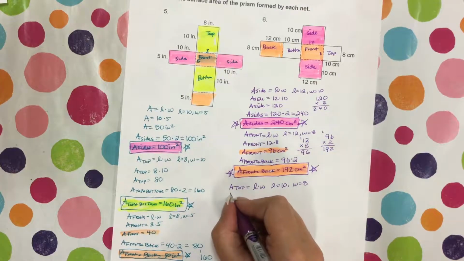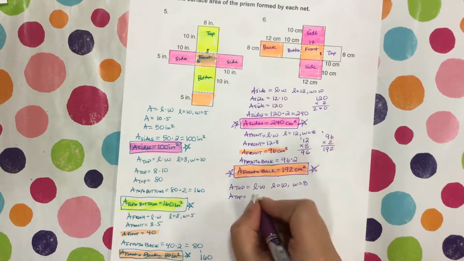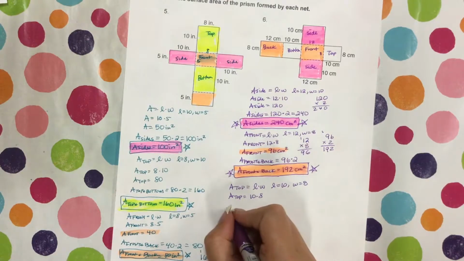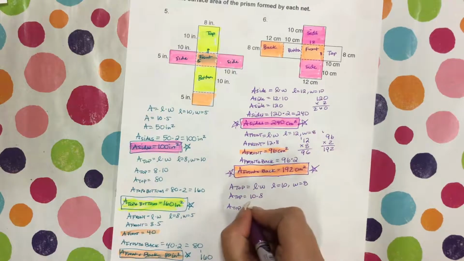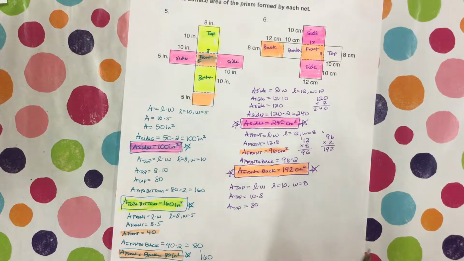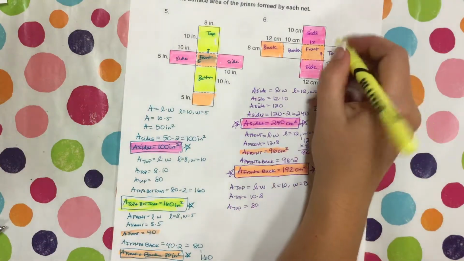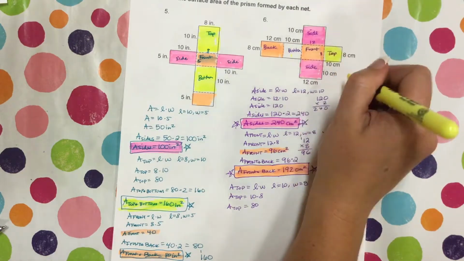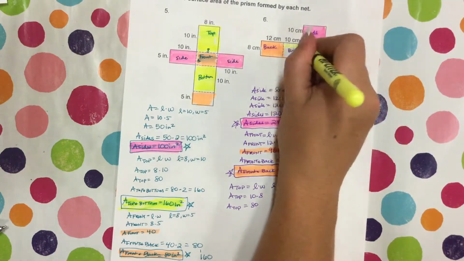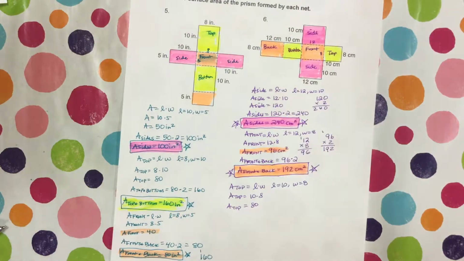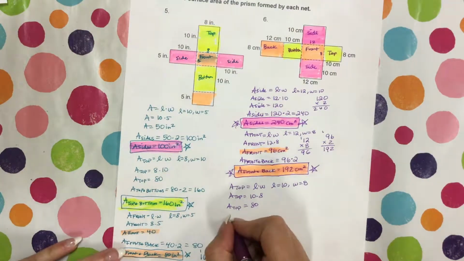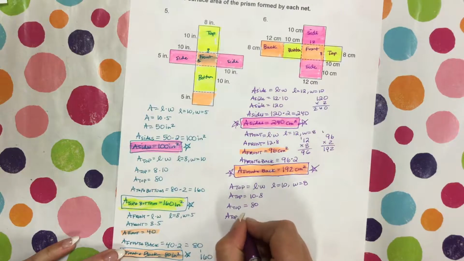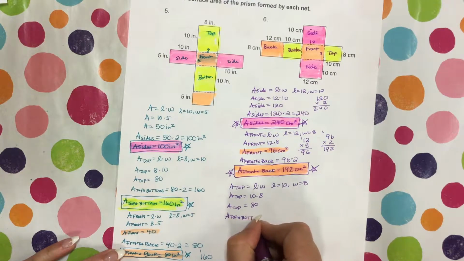I'm going to substitute those values in. 10 times 8. 10 times 8 is 80. Okay, so that means the area of the top is 80. But I know that the top and the bottom are the same. So if I want to find the area of both, I just need to take the area of the top and multiply it by 2 to find the area of the top and the bottom.